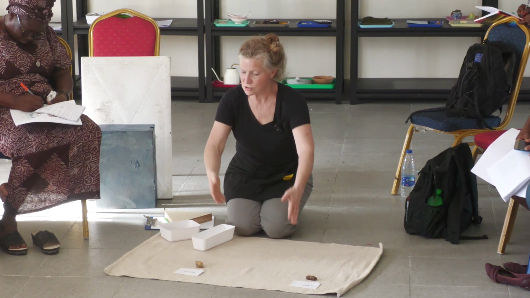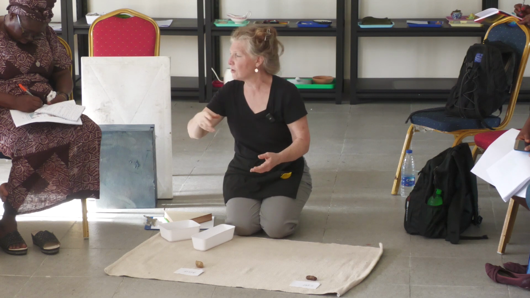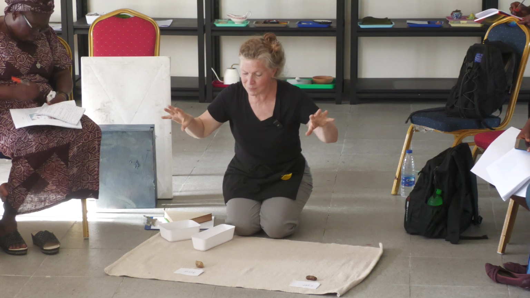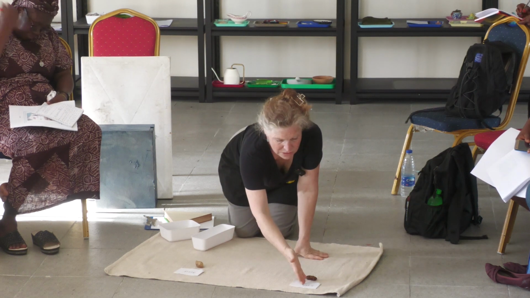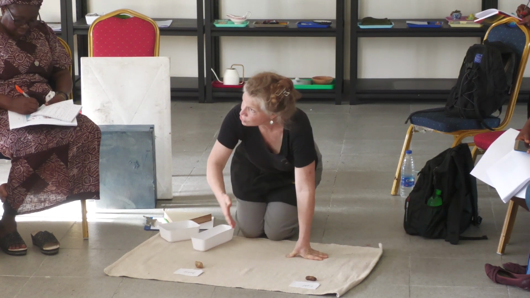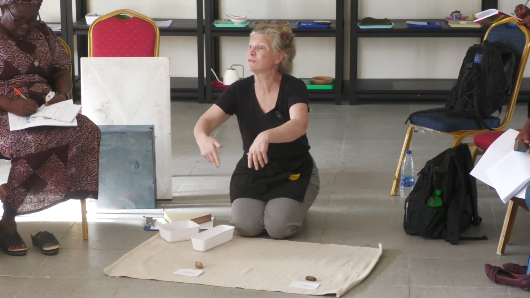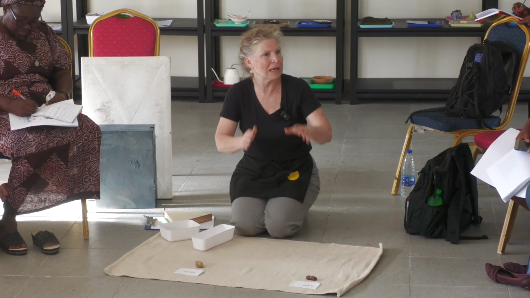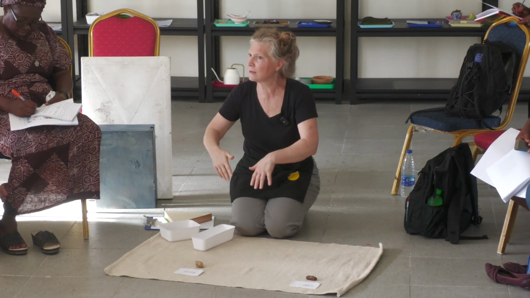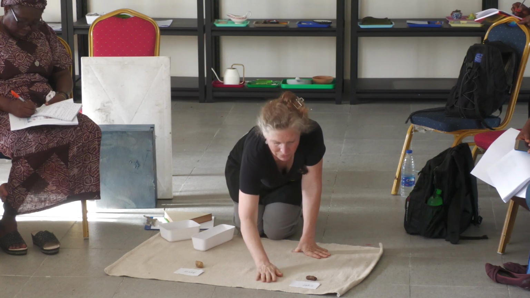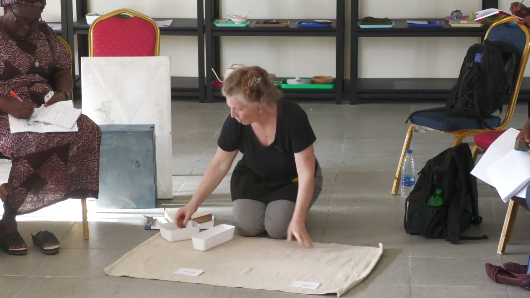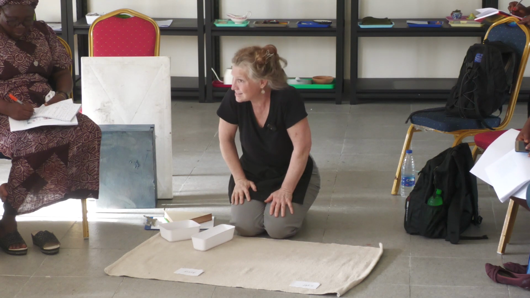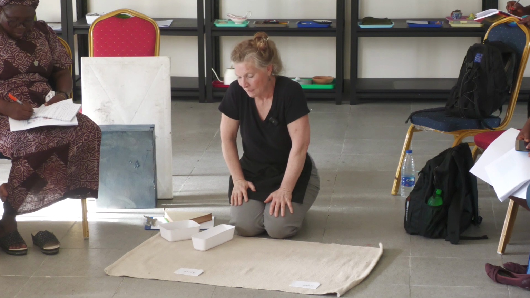And so we have light, heavy, rough, smooth, any other kinds of opposites. Sometimes we have small, medium, large. So this is preparation for classification in science. Again, orderly method. So we have lots of objects for grading and sorting all the different senses.